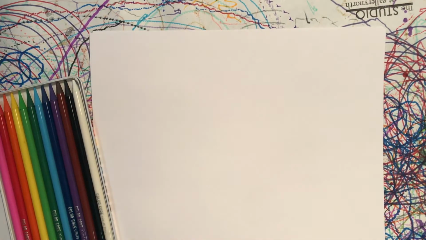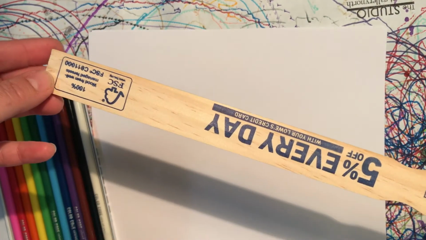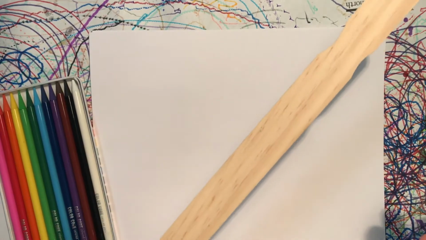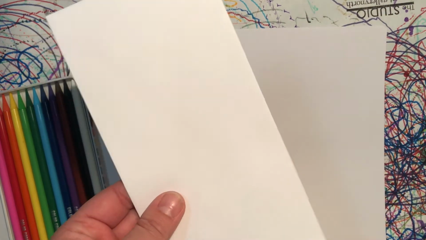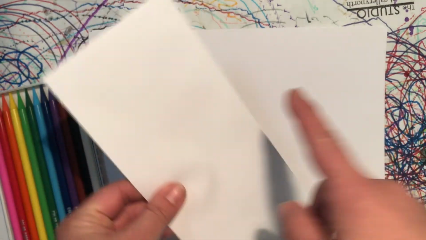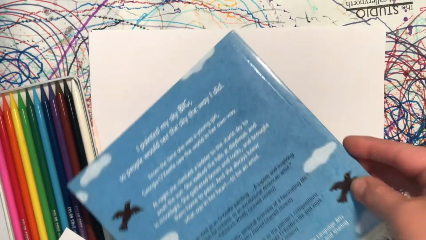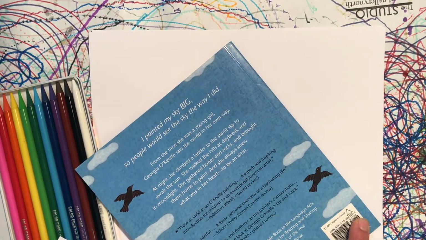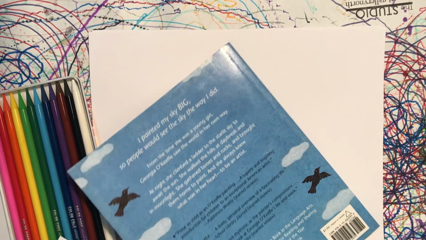And I didn't have a ruler to use as a straight edge today, so I'm using a paint stick. But if you don't have a paint stick or a ruler, you can use anything that's a straight edge. This is an envelope and can be used as a straight edge, or even a book can be used for its straight edge. The way that this illusion is going to work best is if you make sure your lines are really straight.